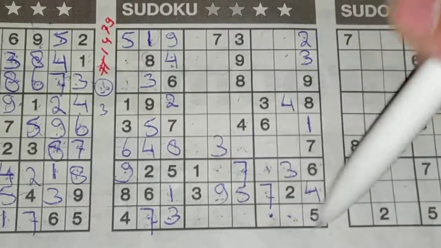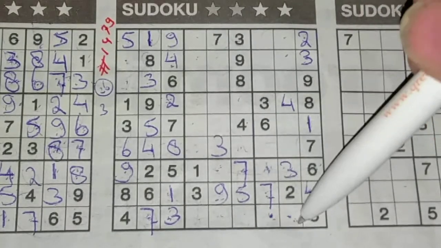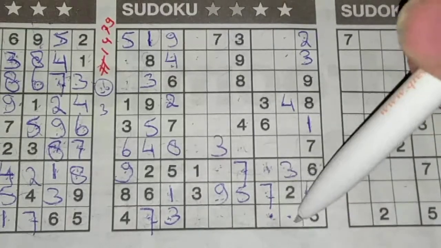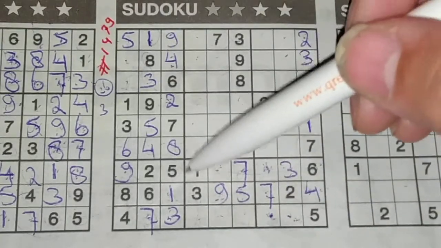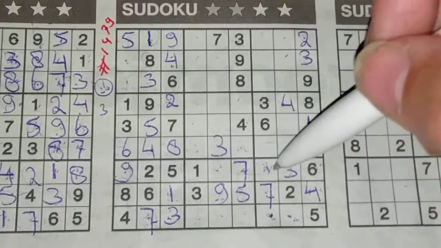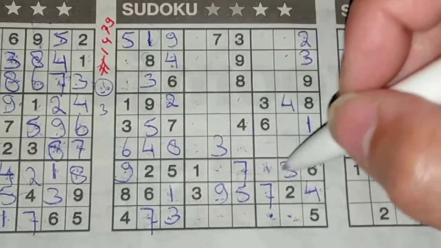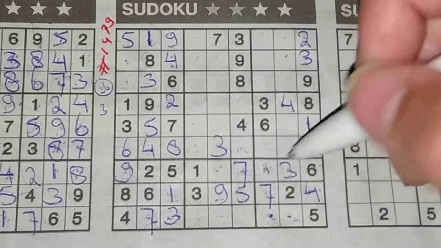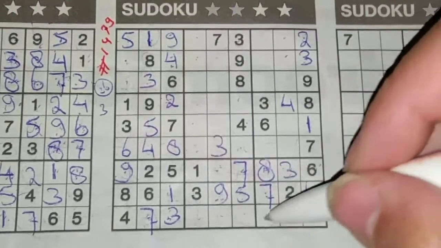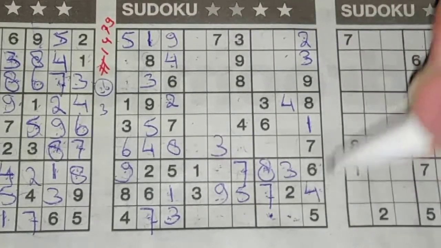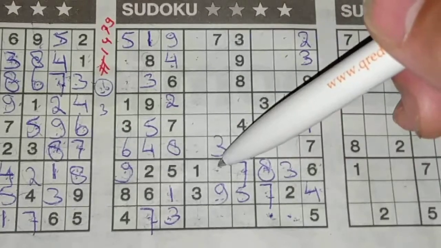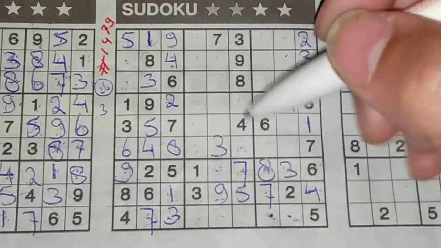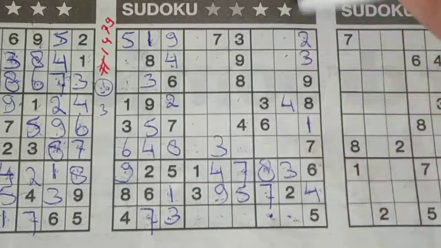Three missing numbers in this big square. Those numbers are the 1, the 8, and the 9. We see here the 1 and the 9. So no 1 and the 9 in this box. The one digit left should be the 8. The 1 and the 9 goes in these two boxes. One box left in this row for the number 4.